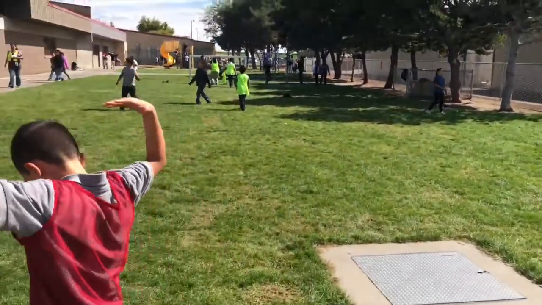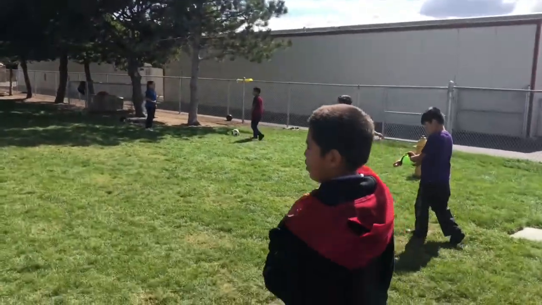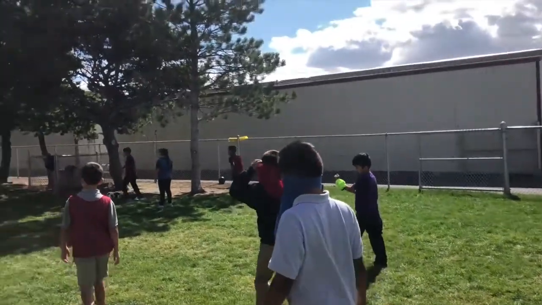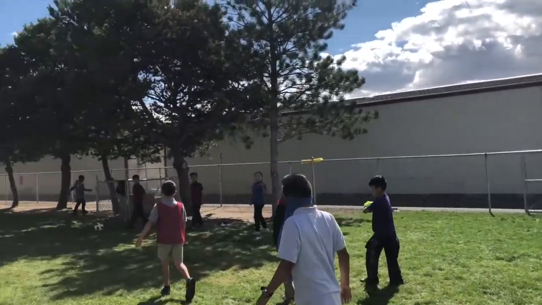So red is out because you guys got first. Red is out because you got first. So now you either sit on the sidelines or go play a different game. But no soccer. I don't want soccer anywhere but on this field.